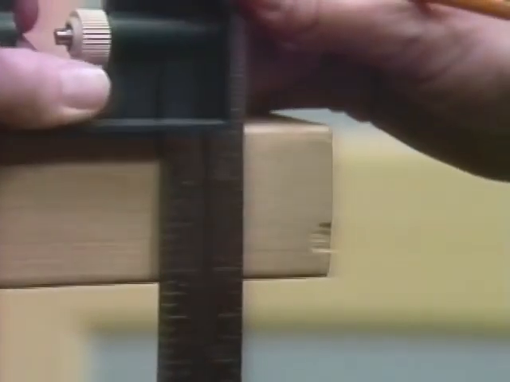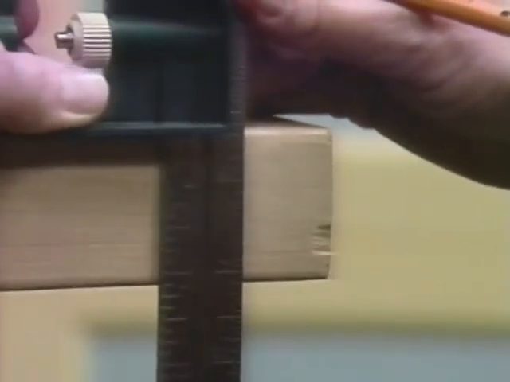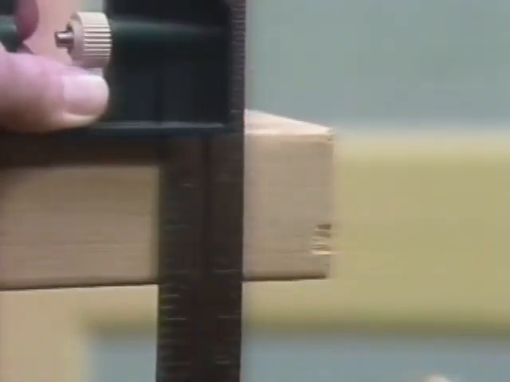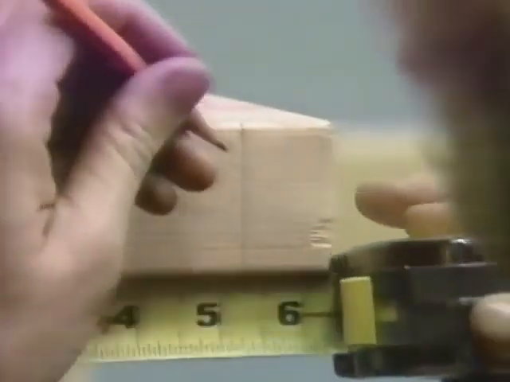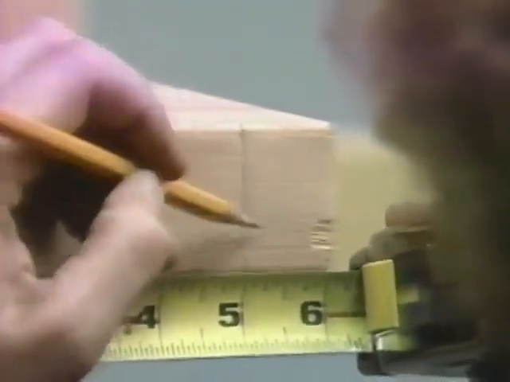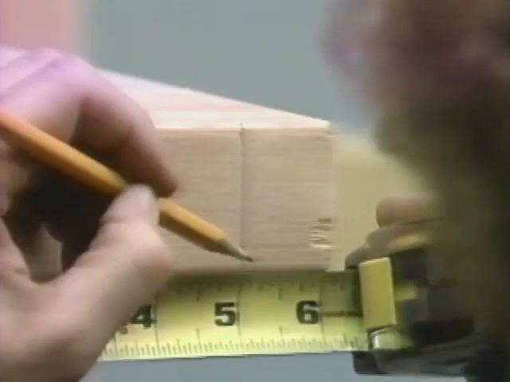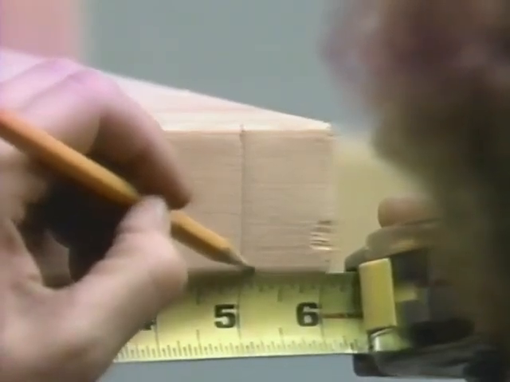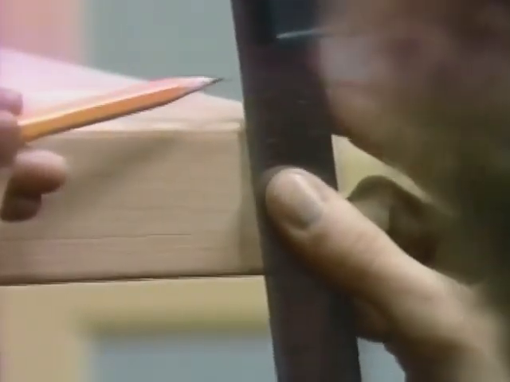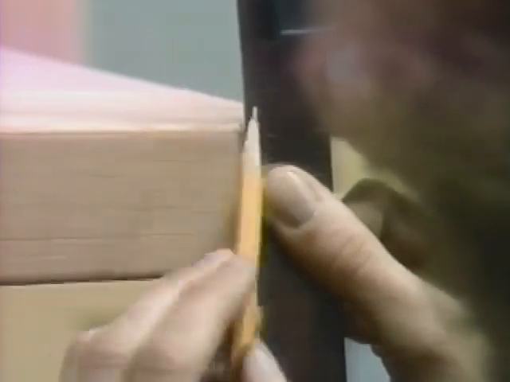To determine our cut line, we want to establish the lowest point of the bevel cut. To do this, we use the combination square and transfer our height mark to the inside edge. Then we measure down 1/8 of an inch and connect the marks with a line, repeating the process for the other side. This will be the angle of the cut.